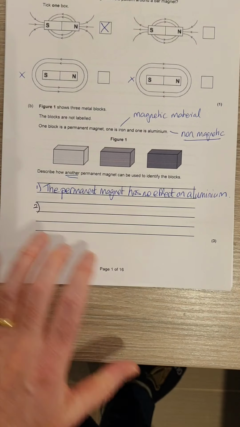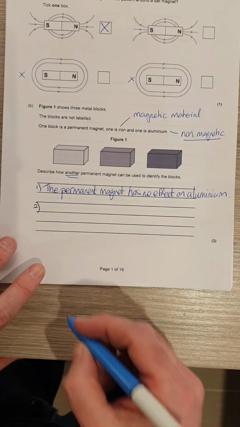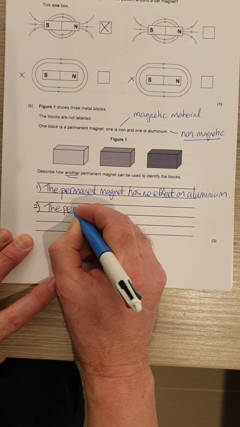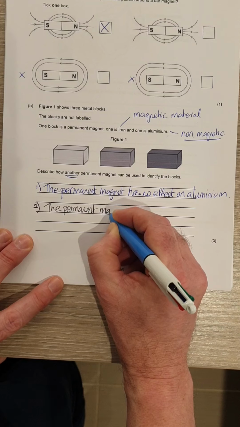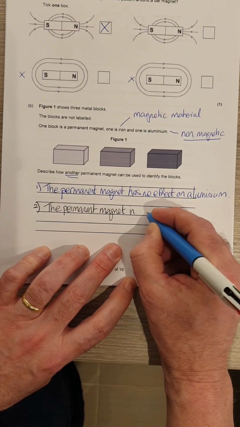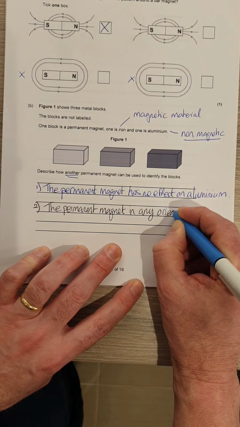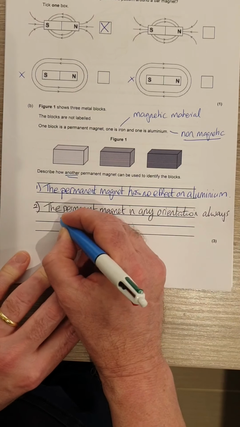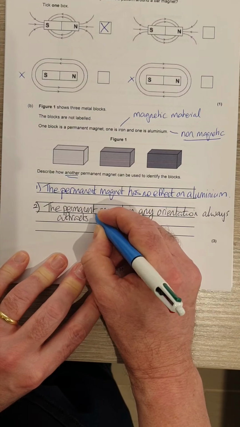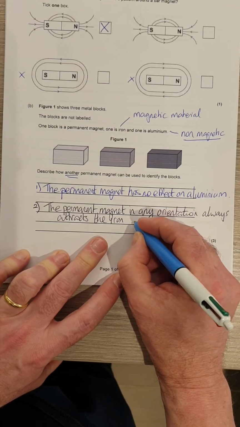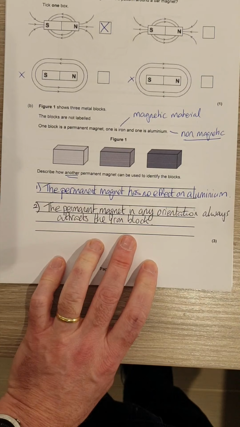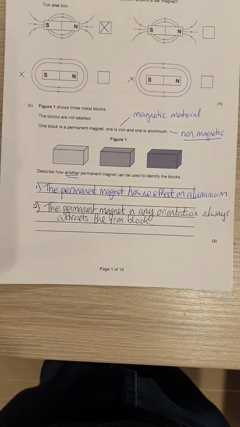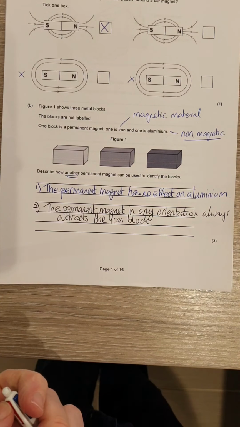The second thing we can say is that the permanent magnet, in any orientation, so whichever way around we put the poles, always attracts the iron block. So the iron block is a magnetic material that becomes an induced magnet when it's close to a permanent magnet, and the force between them is always attractive.